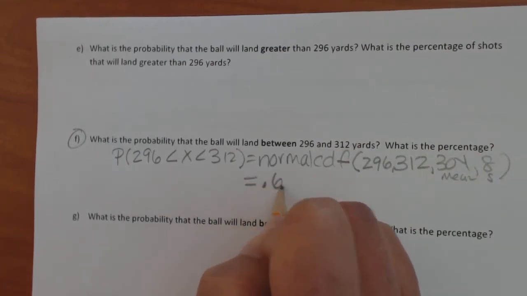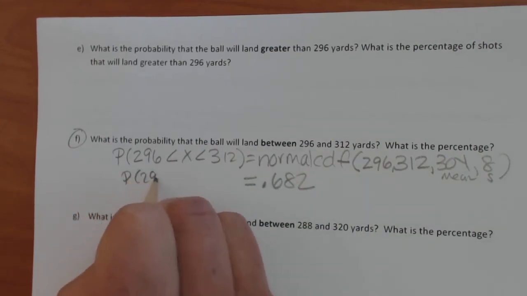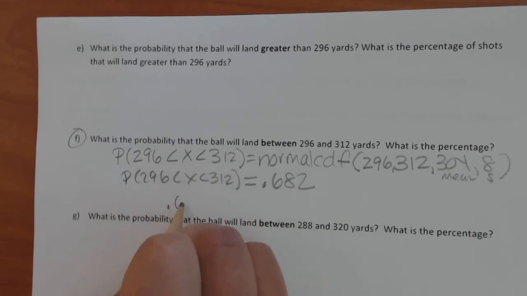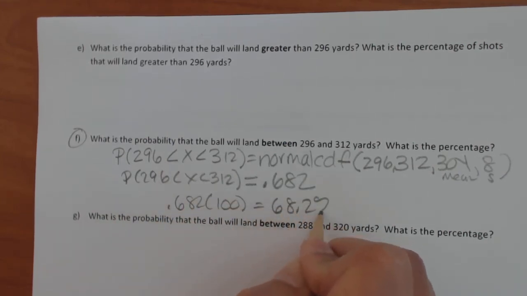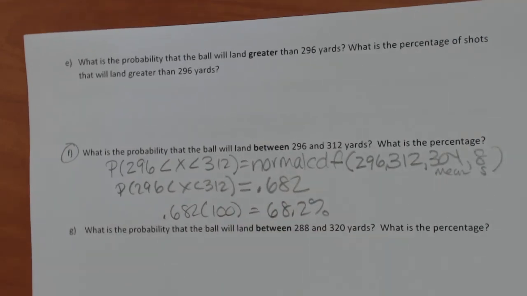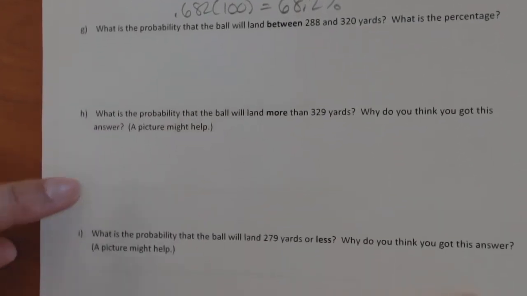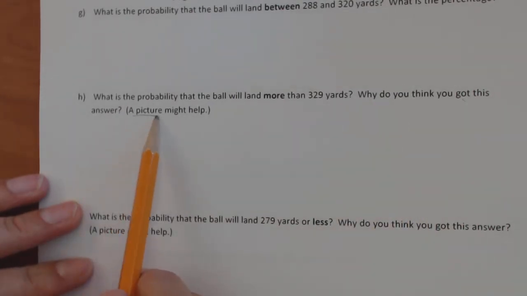When you do that, it calculates out to 0.682. That is going to be your three significant figures. In a percentage, when you multiply it by 100, you do get 68.2% of the balls will land between that distance. Done. So I would like you to try the rest of them. I would like you to try G, H, I, and J. Please answer the questions after them, and please try to draw a picture.